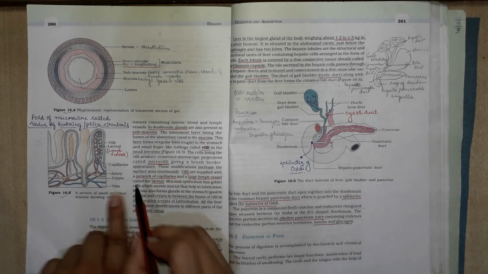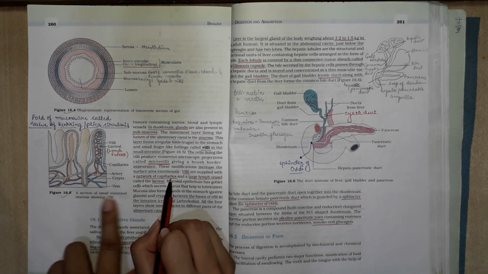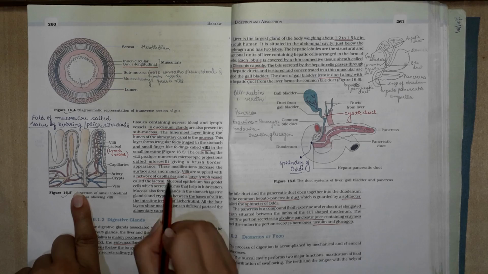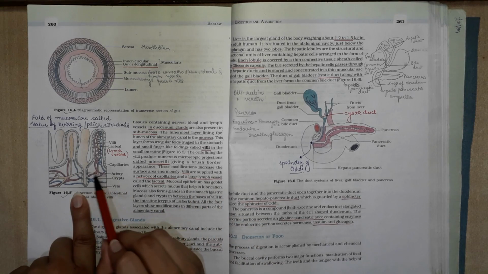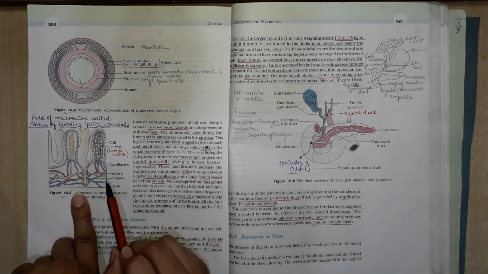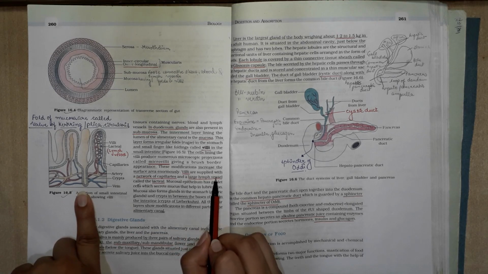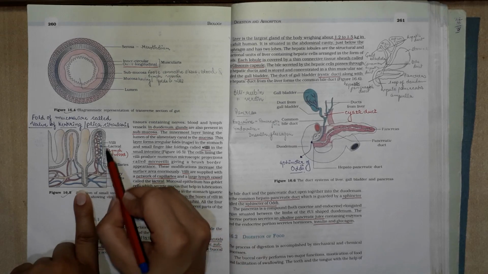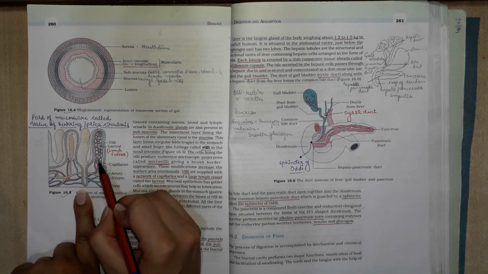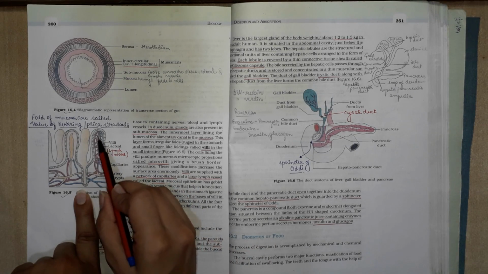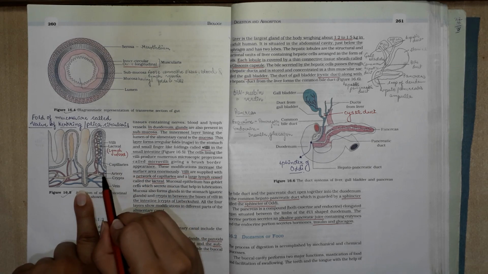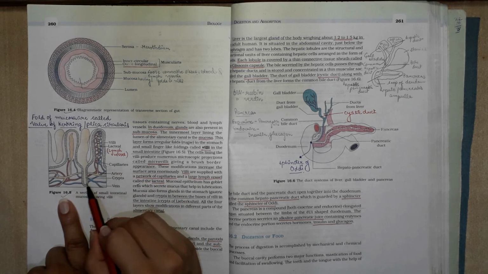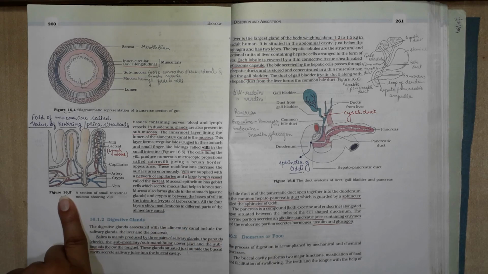Villi are supplied with a network of capillaries. These are the villi shown in this diagram. They are supplied by a large number of arteries, veins, capillaries, and a large lymph vessel known as the lacteal. These are the villi, these are the lacteals, these are the capillaries, red and blue colored. These are the arteries, these are the crypts of Lieberkühn, and this is the vein.